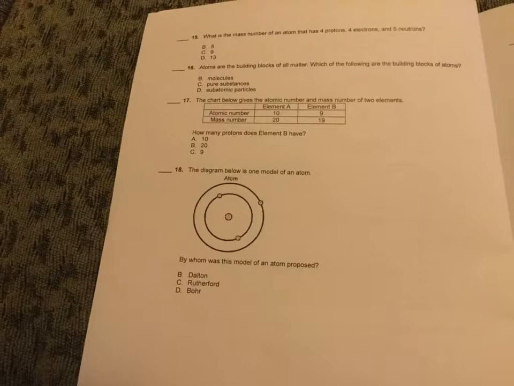15. What is the mass number of an atom that has 4 protons, 4 electrons, and 5 neutrons? B, 5, C, 9, D, 13.